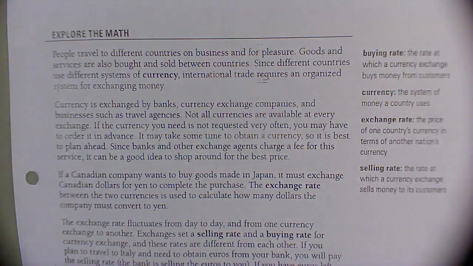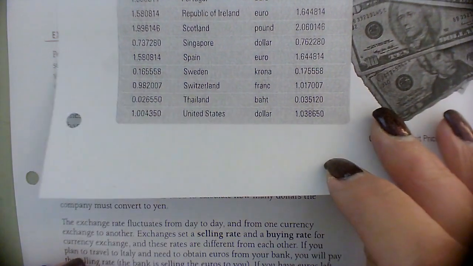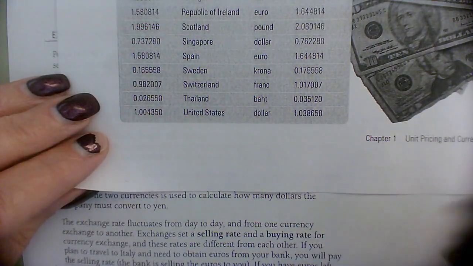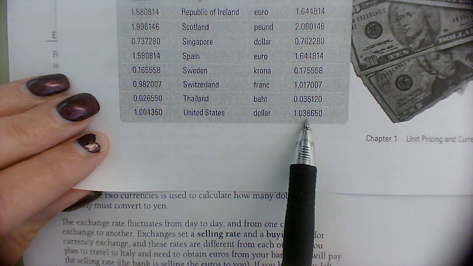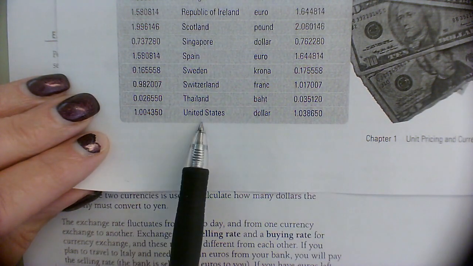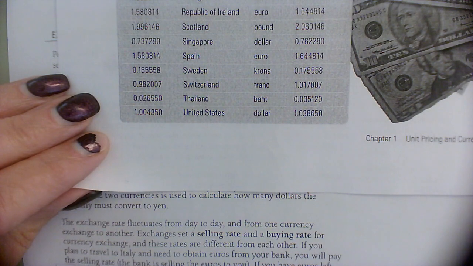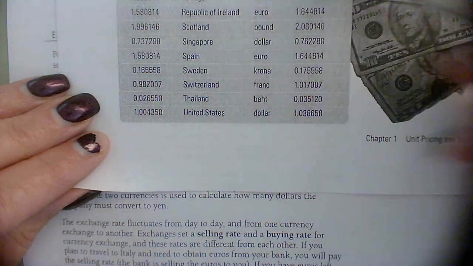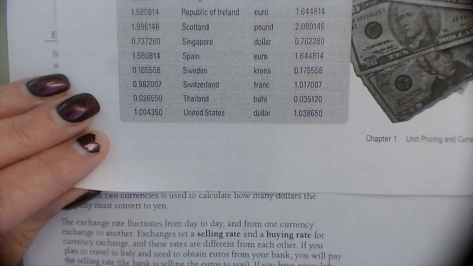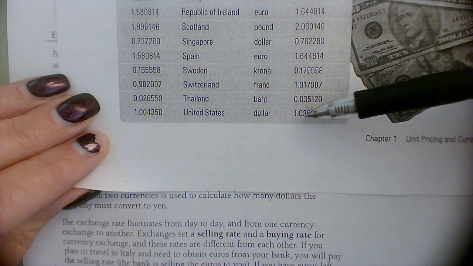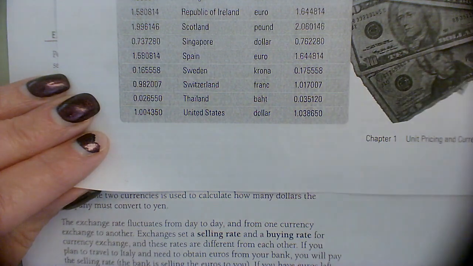Okay, so right now, if you look at this chart, where is the United States? Oh, they're at the very last. When this textbook was published, everything in this chart talks about $1 Canadian. So if we have $1 Canadian, this is how much it would cost us for an American dollar. So it would cost us $1.04 on this chart.